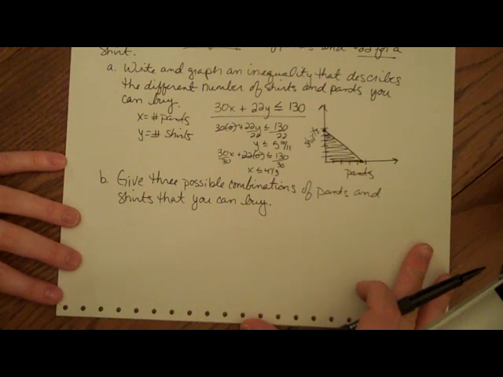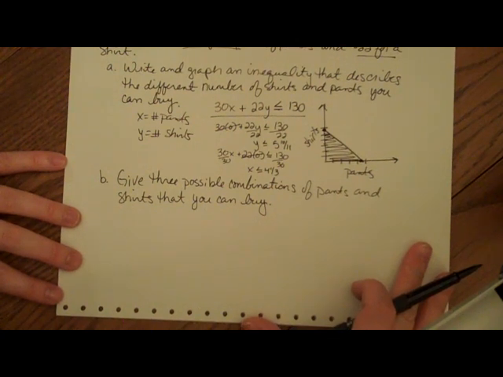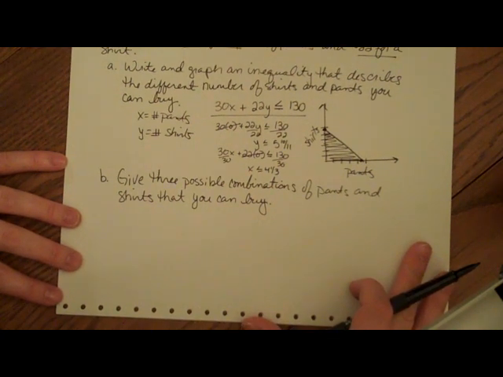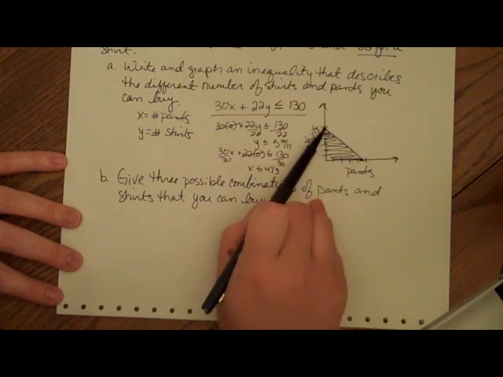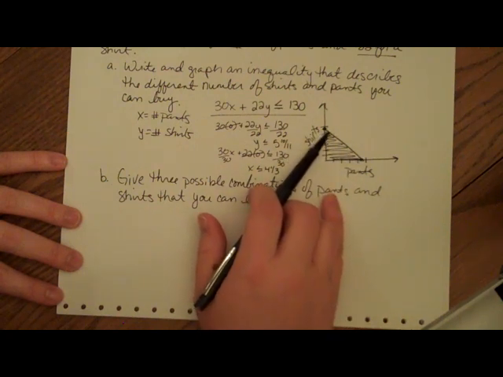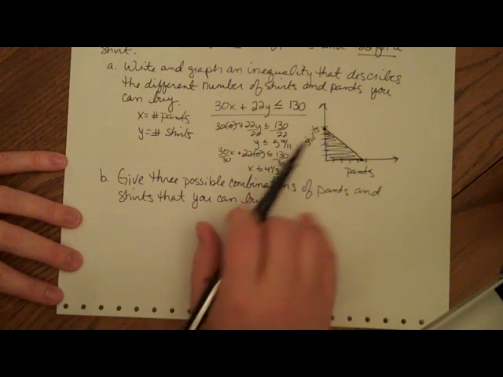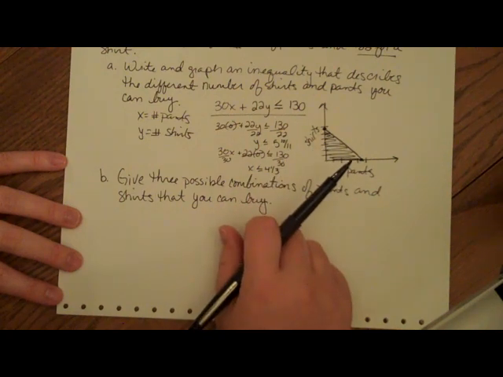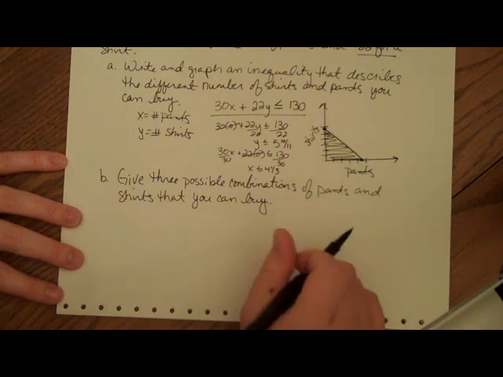And so we need to find the whole number combinations that are going to work. If you graphed this line on a grid, you would notice that none of these points on the line actually fall on those nice even grid lines that would represent whole number combinations.